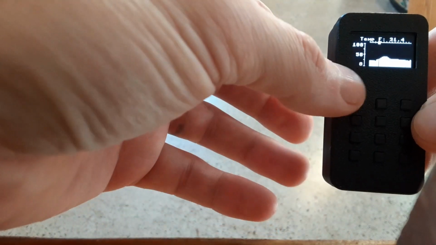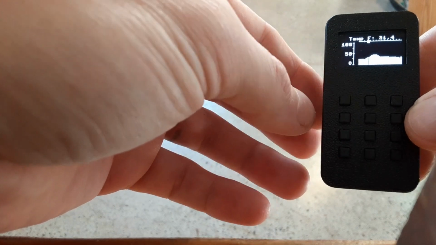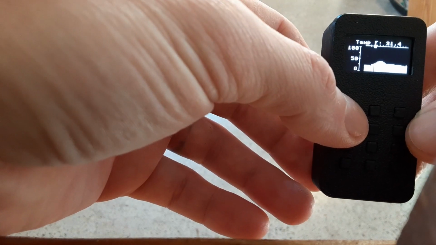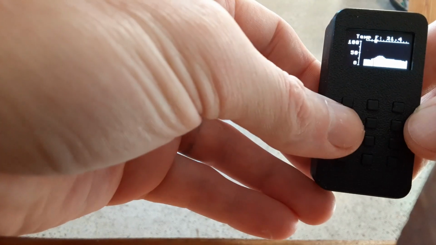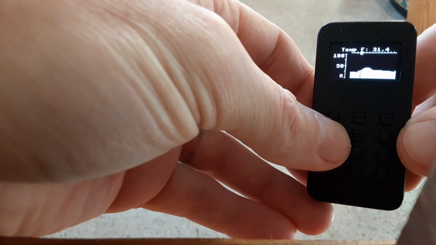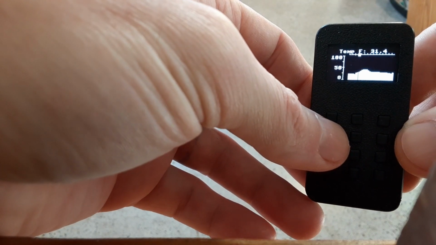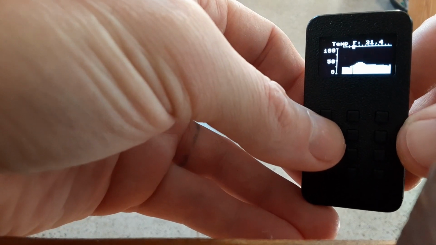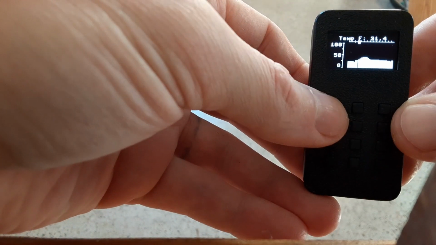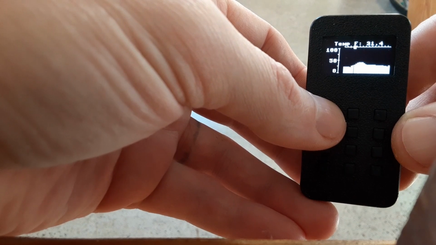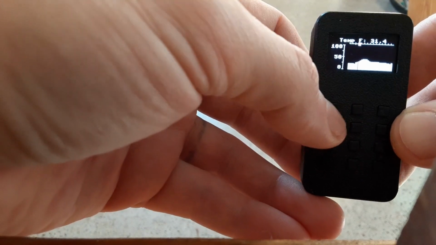Okay, so we can cycle through by hitting the escape button on the top left. It shows our temperature graph. The little square at the top is our current position in the timeline. And you can see it extends a black bar all the way down through the graph, so you can kind of see where we're at. So it's below freezing outside.